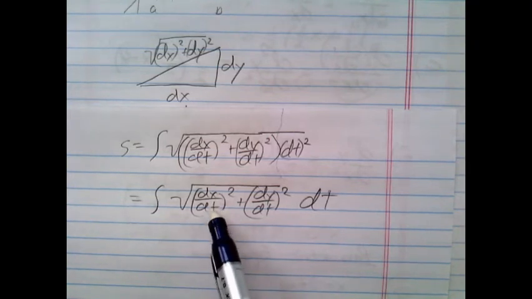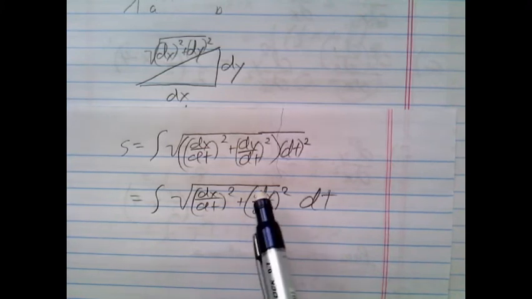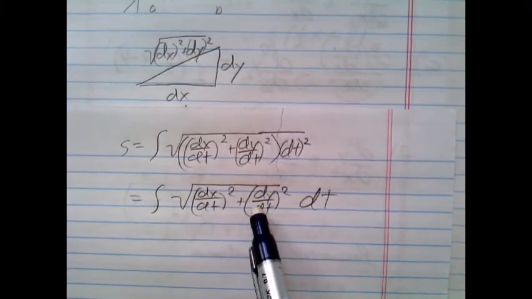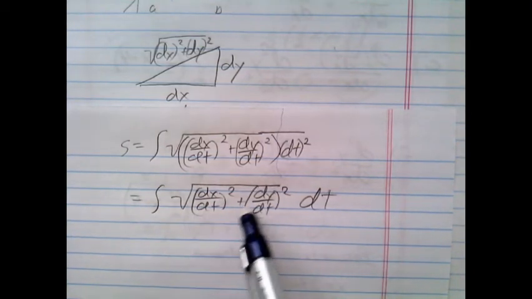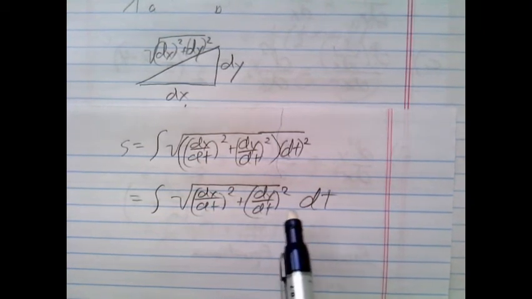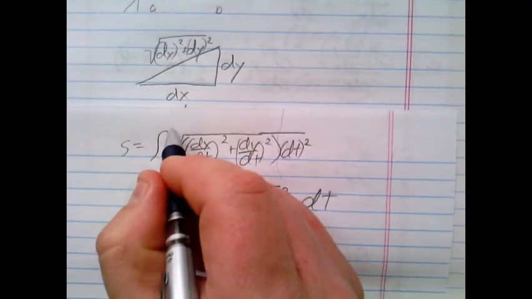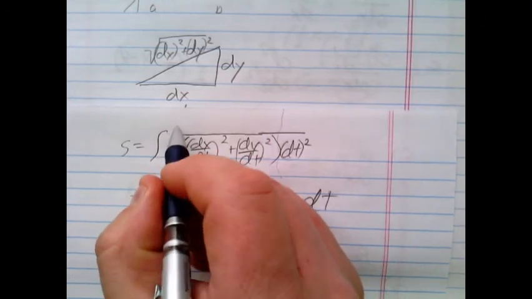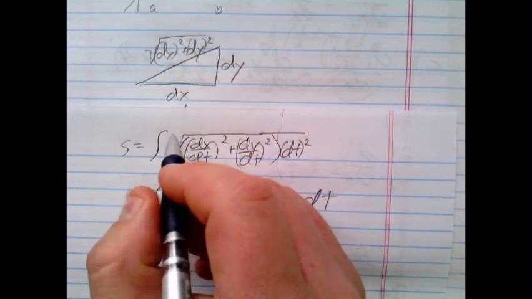because when I have parametric equations, I have x as a function of t, so I can compute dx/dt. I have y as a function of t, I can compute dy/dt. And when I plug those things into the square root, what I get is a function of t, so I would need to integrate with respect to t. Now the only thing I haven't really addressed is that these limits of integration would have to be converted from x values to t values.